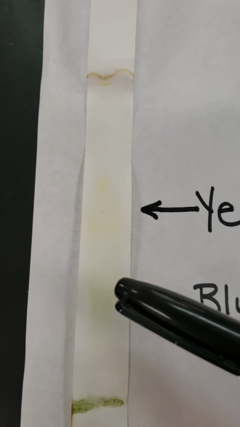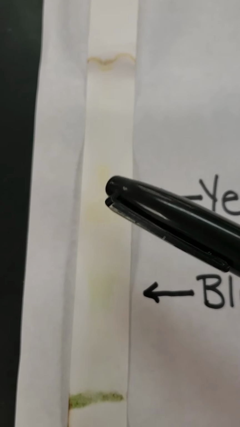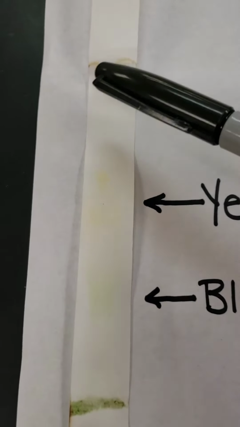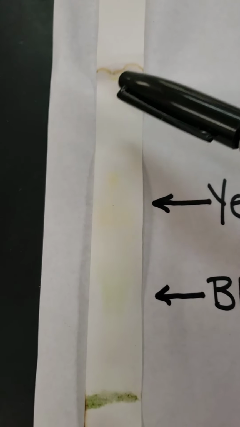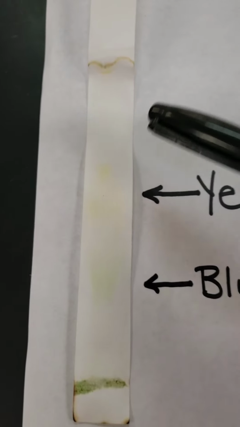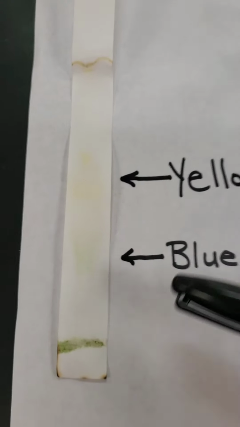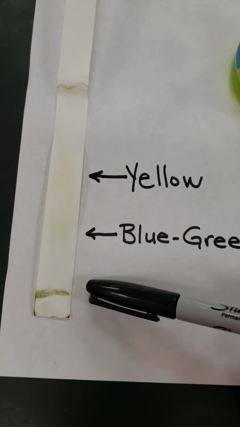Blue is a heavier pigment, heavier chemical compound than the yellow. So the yellow could travel further with the alcohol. The alcohol ended way up here. There's nothing up here. So this just shows you the different pigments that are found in chlorophyll.